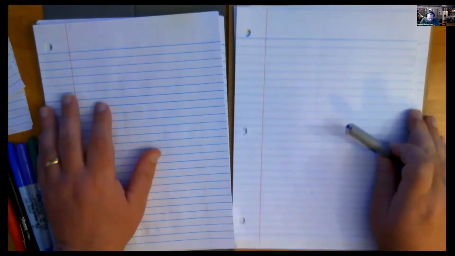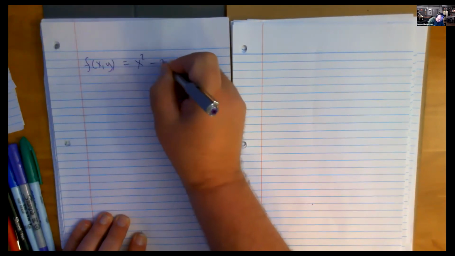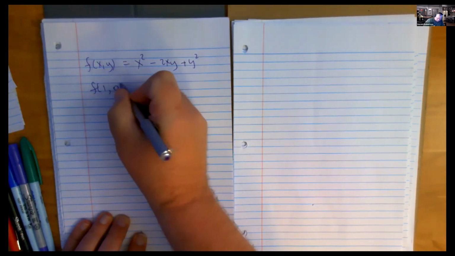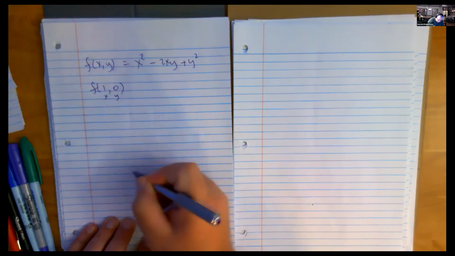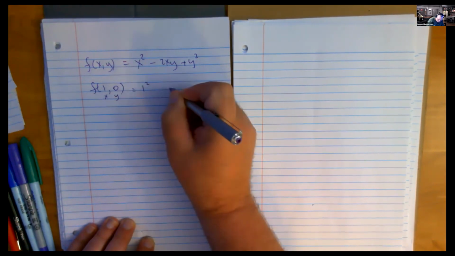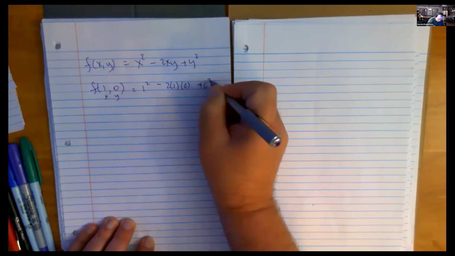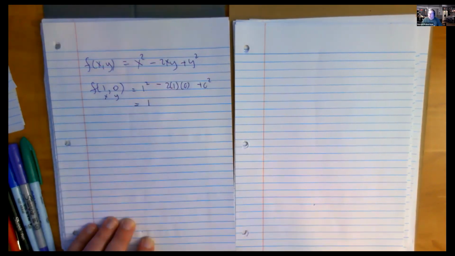I'm just picking some bits and pieces while we're at this. Suppose I had a function f of x, y equals x squared minus 2xy plus y squared. And this is really just for completeness' sake. Somebody said evaluate it at (1, 0). Well, you know the convention, that makes x and that makes y. So wouldn't you just go 1 squared, take away 2 times 1 times 0 plus 0 squared, and the answer would be 1.